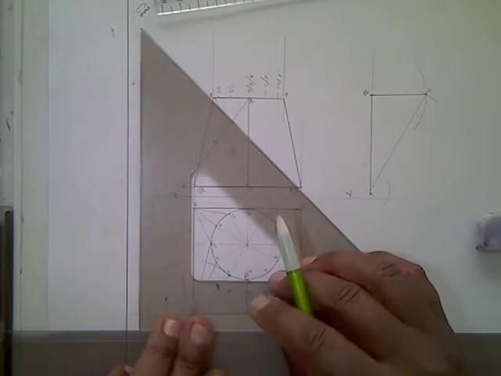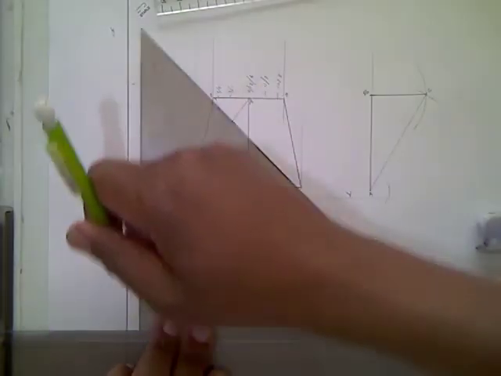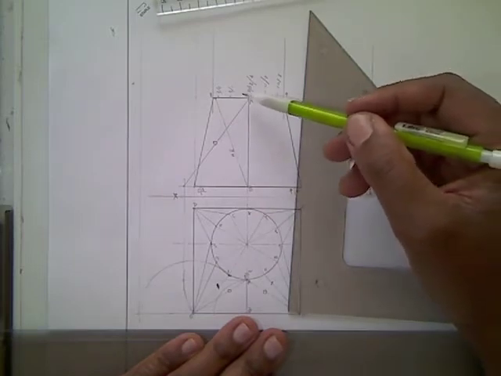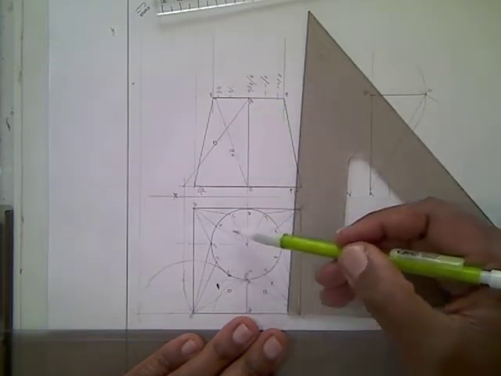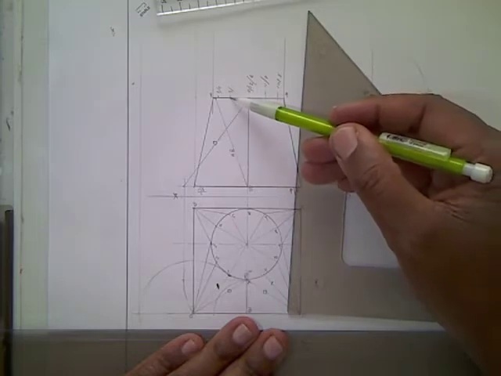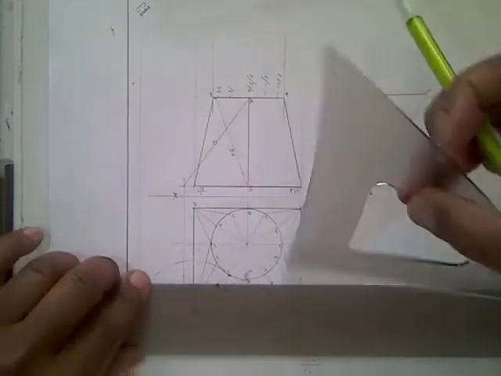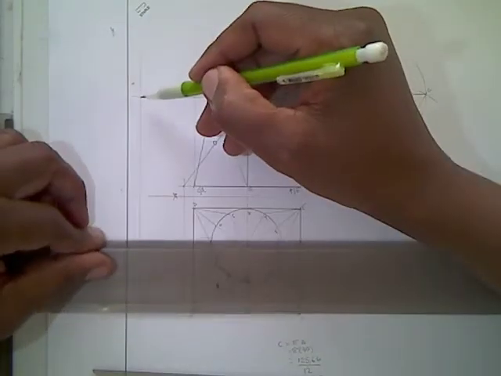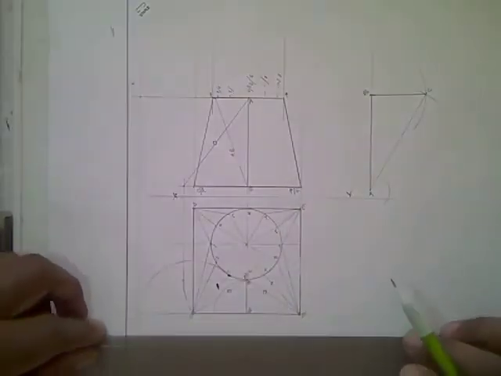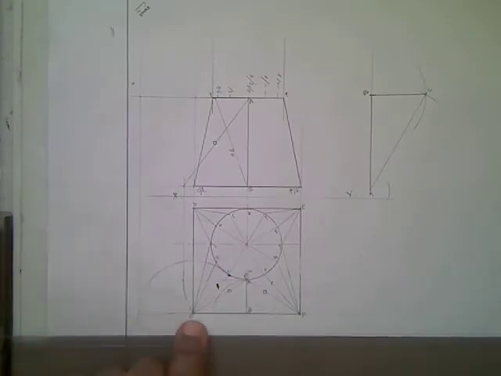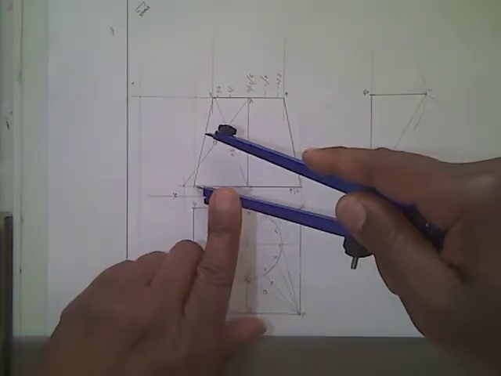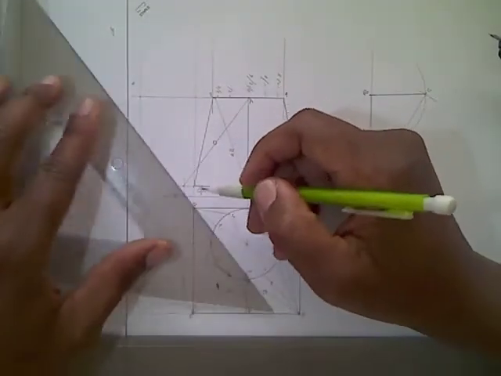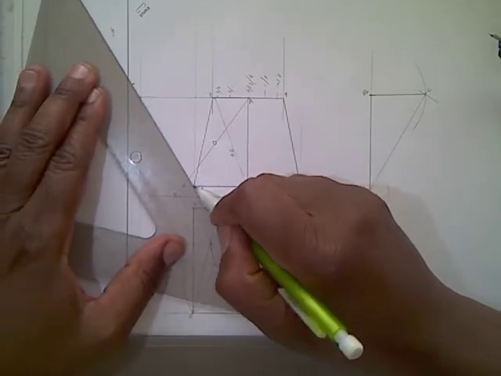Where is 1 on the other side? Looking for 1. Where was 1? It's now there. I did not move C. I've only moved 1. There it is.